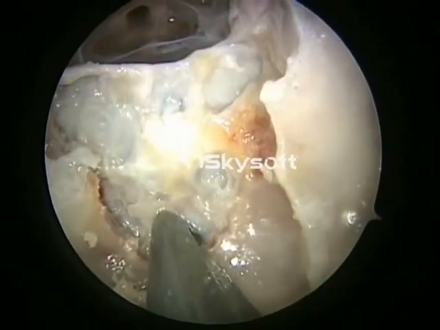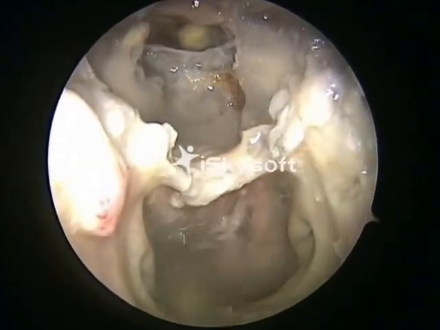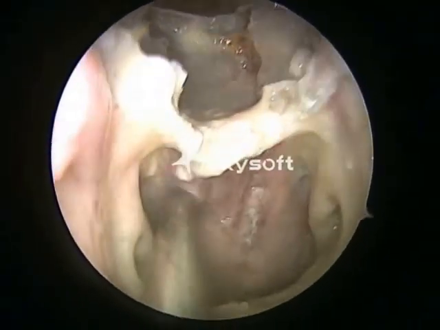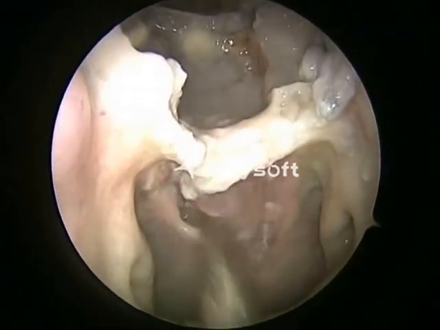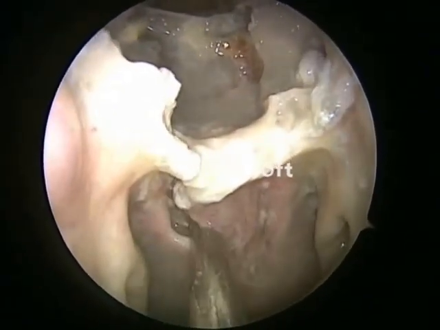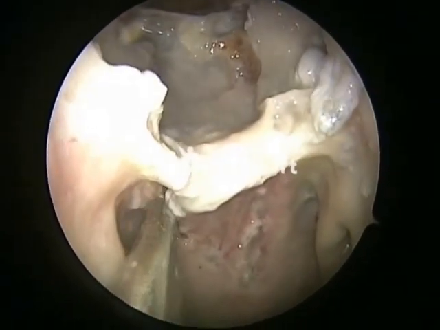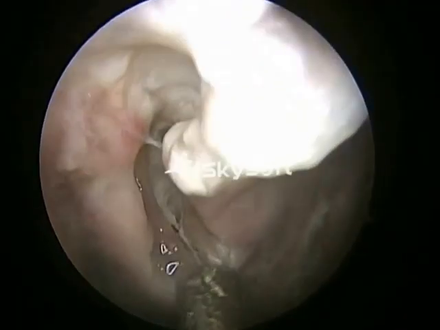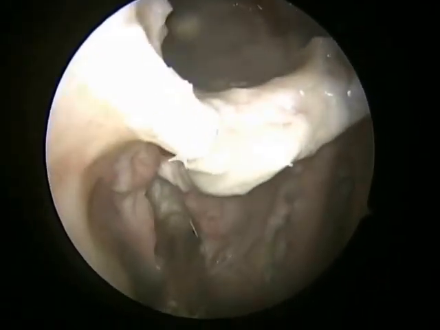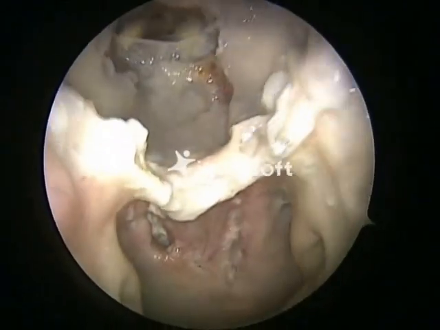We have to remove the bone till the floor of the sphenoid sinus, and that is removal of the soft tissue of the nasopharynx, the pharyngobasilar fascia, the longus capitis, longus colli muscles.